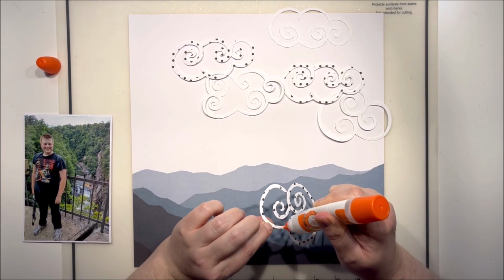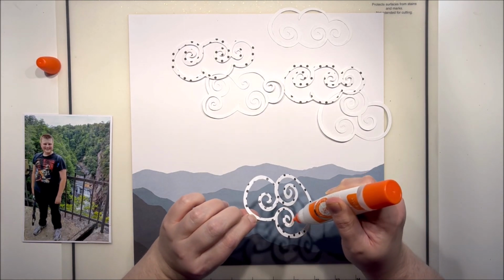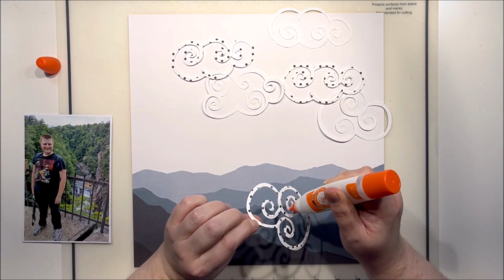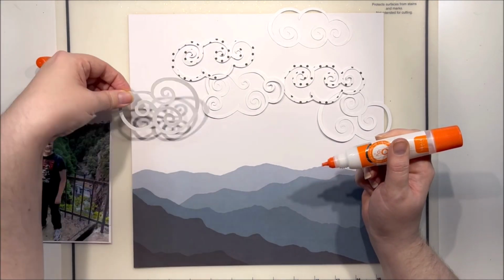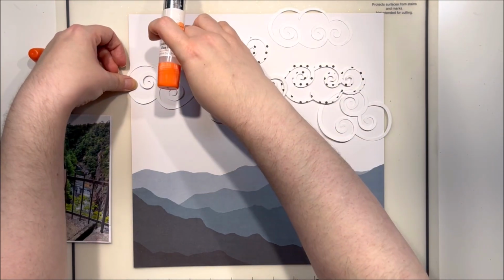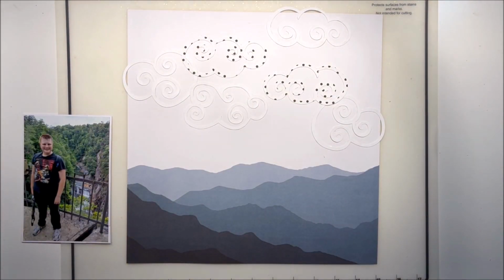So we have the beautiful kind of mountaintops in the background, these lovely clouds, and then I'm going to keep building on top of it. And so the first layer is, of course, my background. And then the second layer is these lovely clouds, which I've glued down using my Tonic glue gun. Gonna trim off the edges.